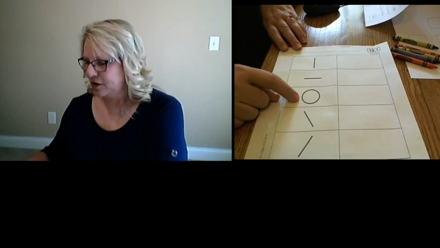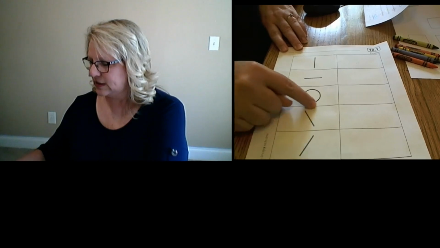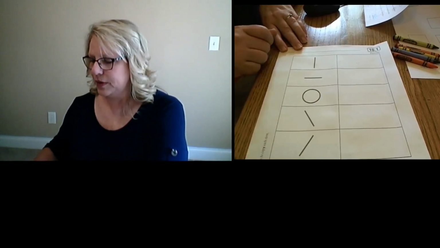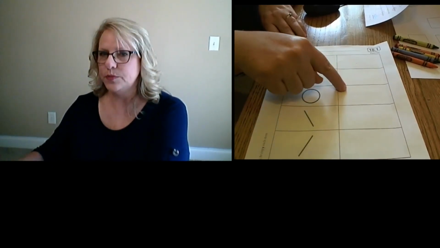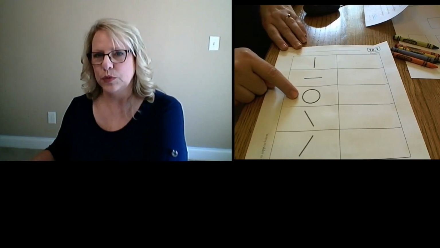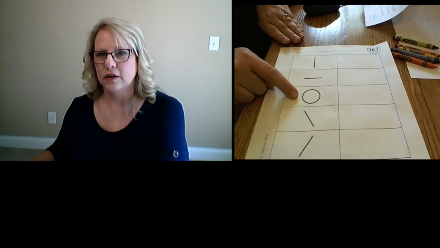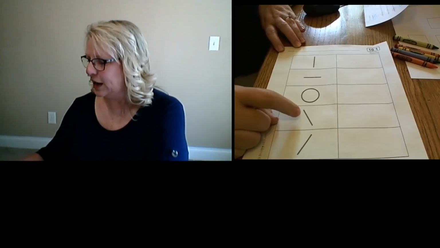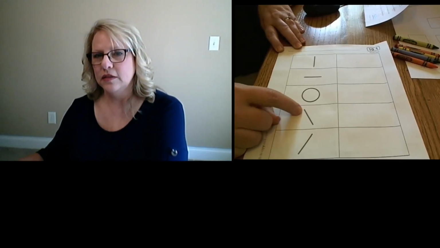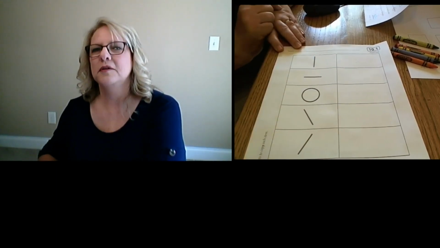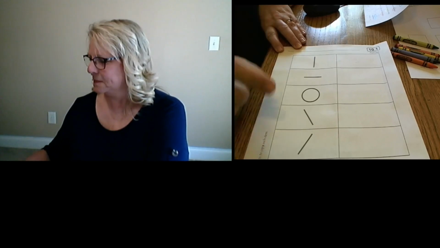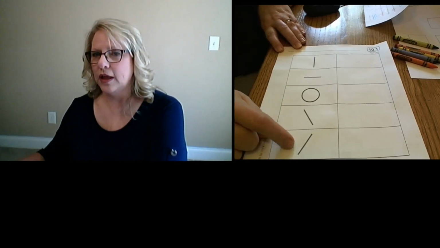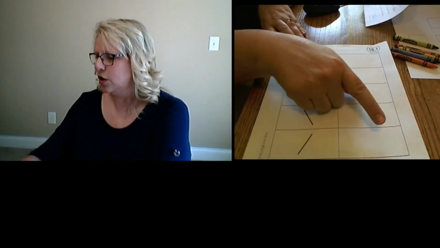Now, we're going to look at this shape, and we're going to make one in this box to look like this one. Now, a line that looks like this in this box. And now, a line that looks like this one over in this box.